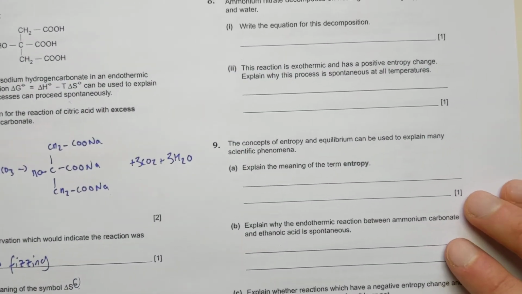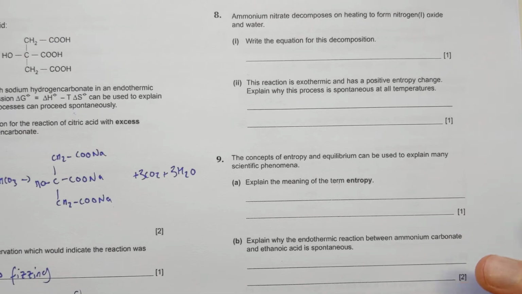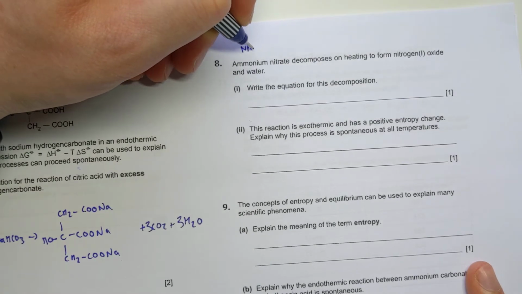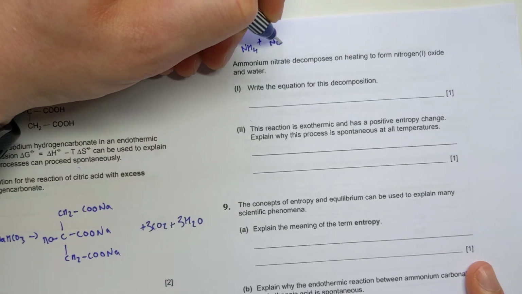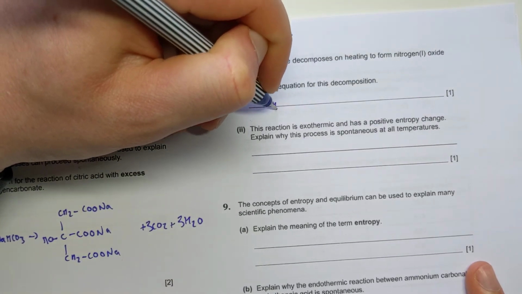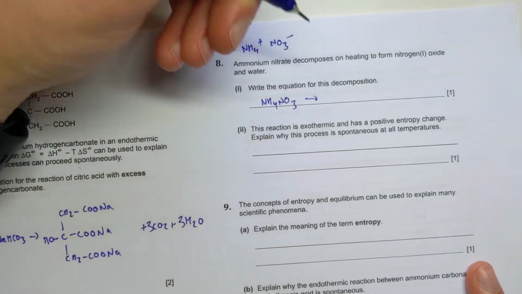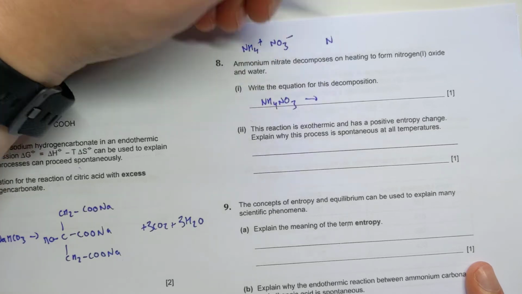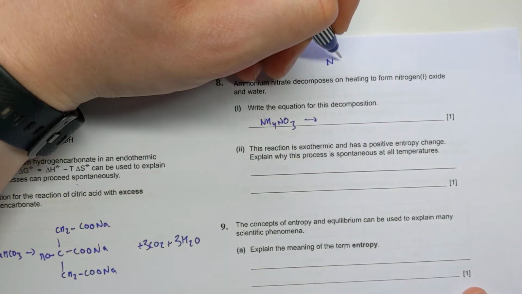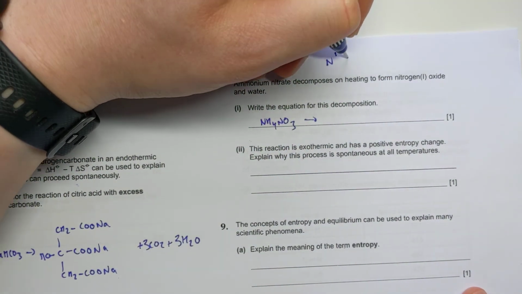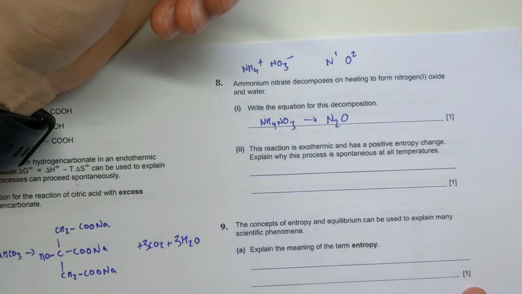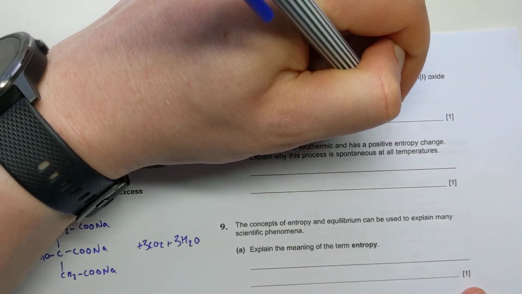Question 8, ammonium nitrate decomposes on heating to form nitrogen(I) oxide and water. Write the equation for the decomposition. So just breaking it down, ammonium ion is NH4 plus, nitrate ion is NO3 minus. It's going to be NH4NO3. Decomposing to form nitrogen(I) oxide, so we have to be careful we pick the right nitrogen oxide because there's a few of them. Nitrogen(I) oxide has a valency of 1, oxygen's always got a valency of 2, so swapping and dropping that gets me N2O. Then H2O is just H2O.